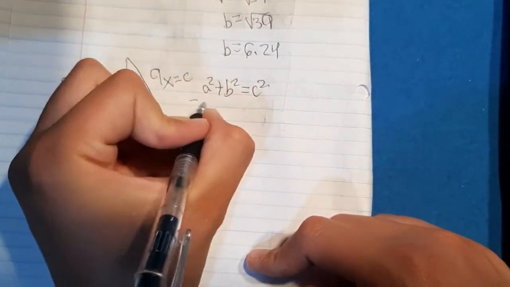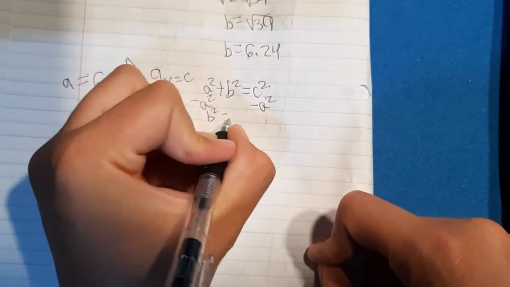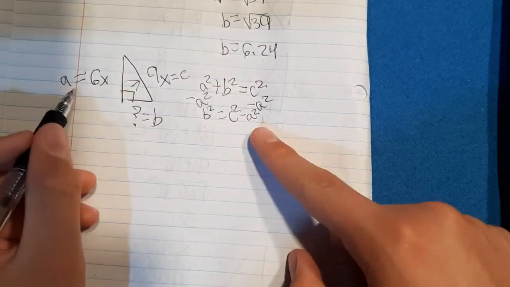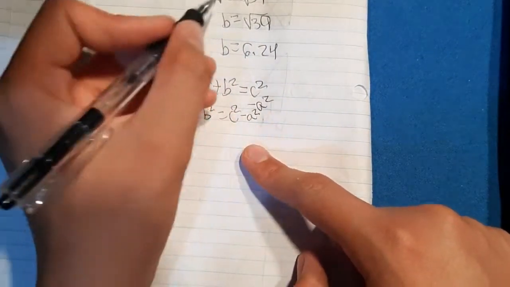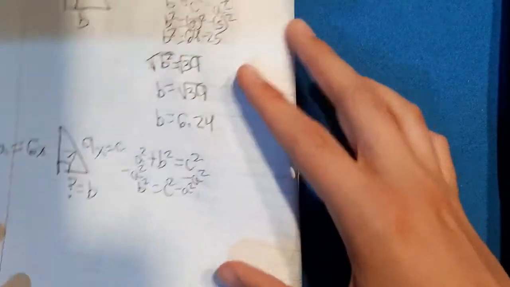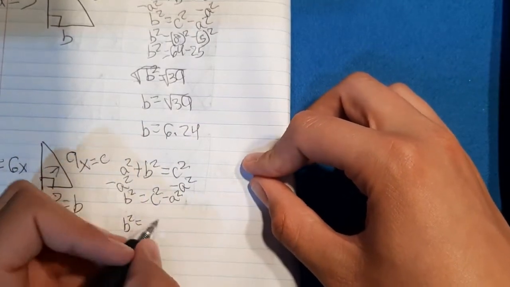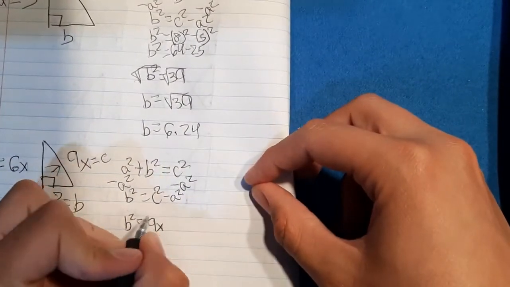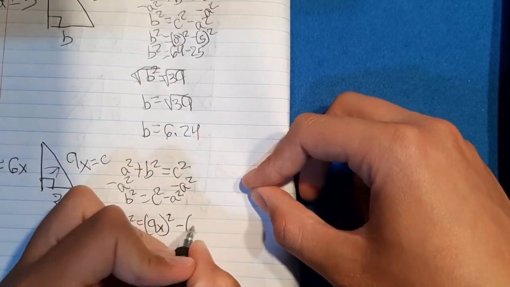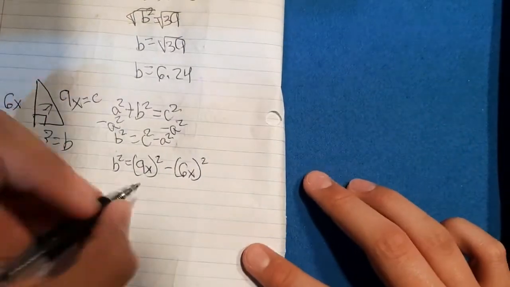Put B by itself, you subtract A squared from both sides. You're going to get B squared equals C squared minus A squared, as usual. But here's the difference: now we have these variables. This is why I've been putting parentheses on the other problems like this. B squared equals, and then we substitute in (9x) squared, see that? Put the parentheses around it. Minus (6x) squared.